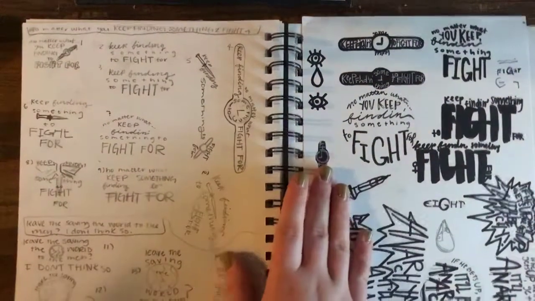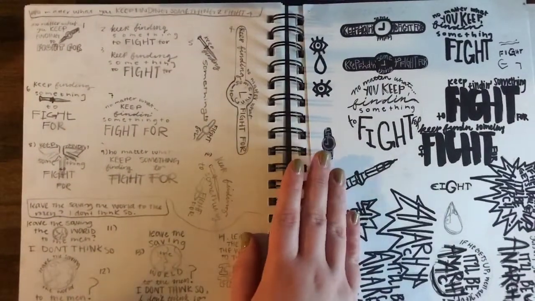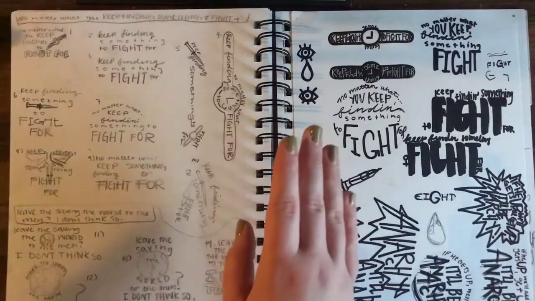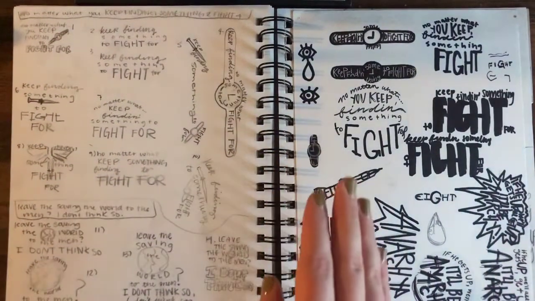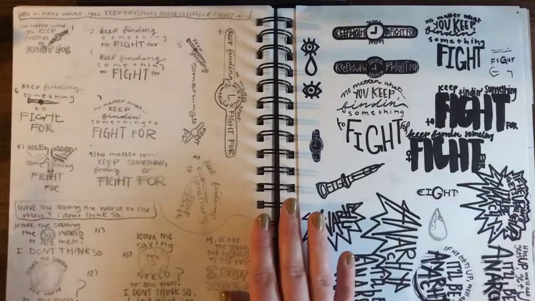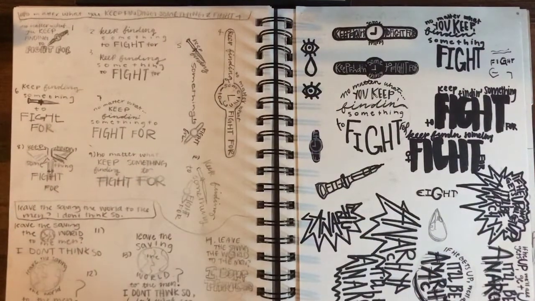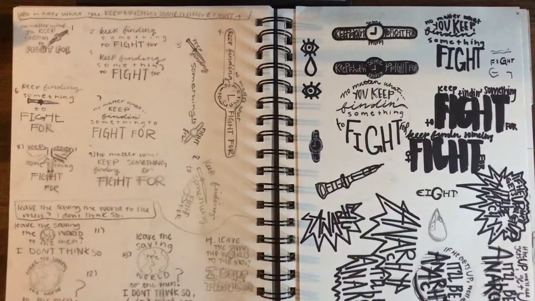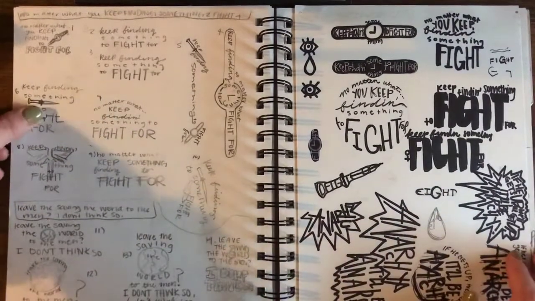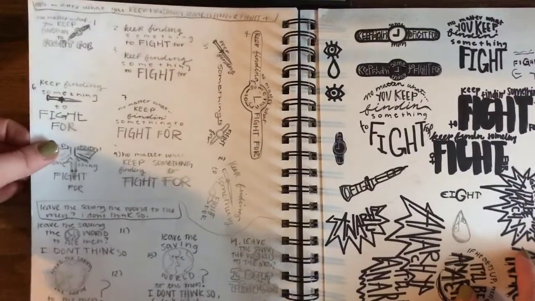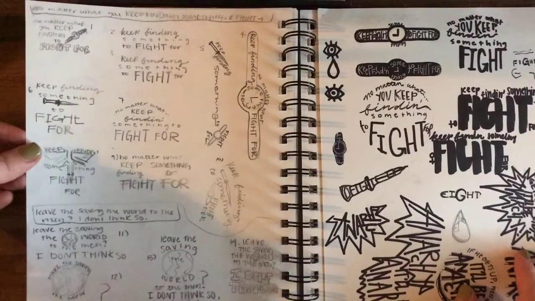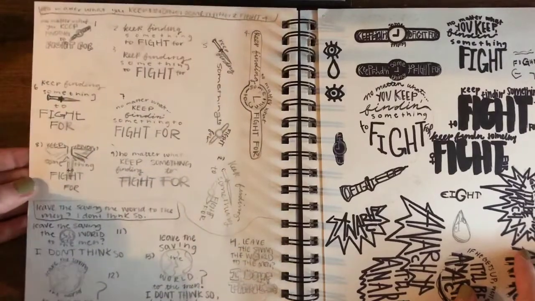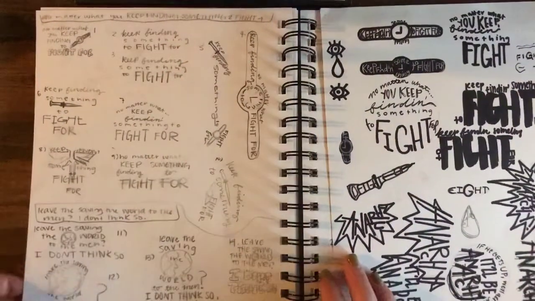Alright, and so this is my final project for Foundations 2. It was called Looks Like, Sounds Like. We had to choose a quote and kind of make the quote look like what it sounds like. So one of the quotes that I chose was from The Last of Us. It's, no matter what, you keep finding something to fight for. And so you can see the various ways I played around with that.